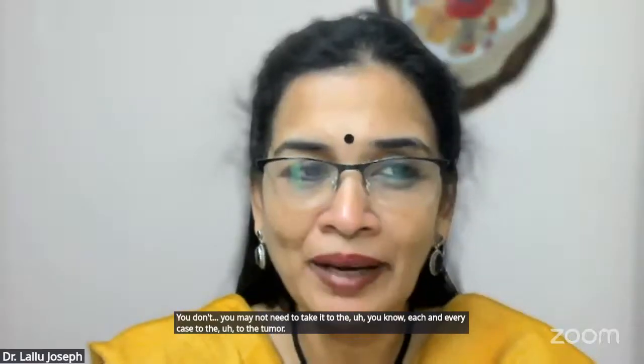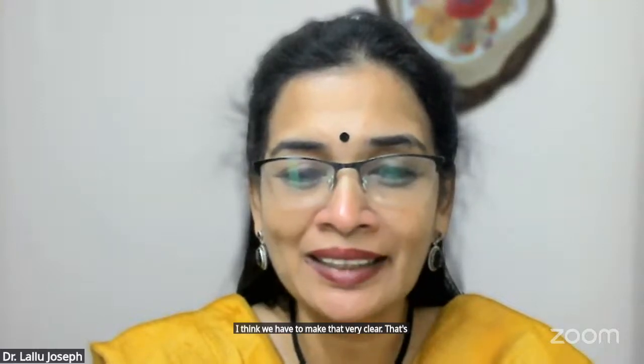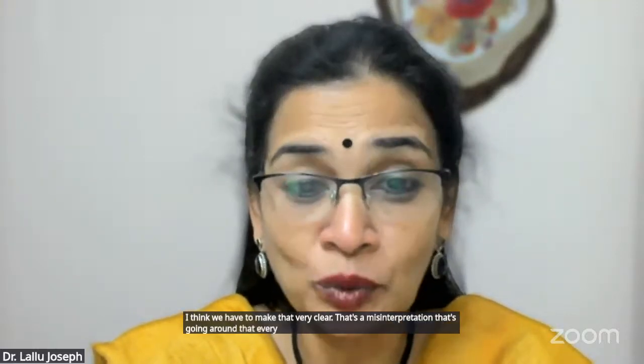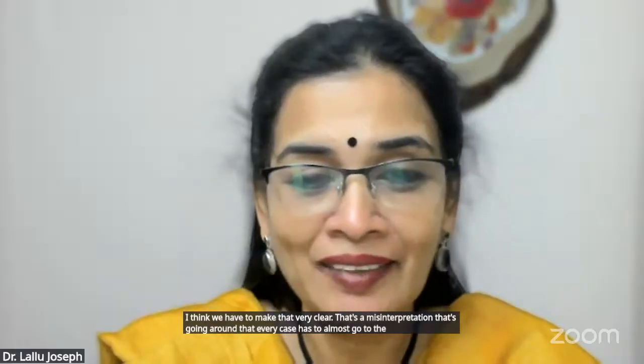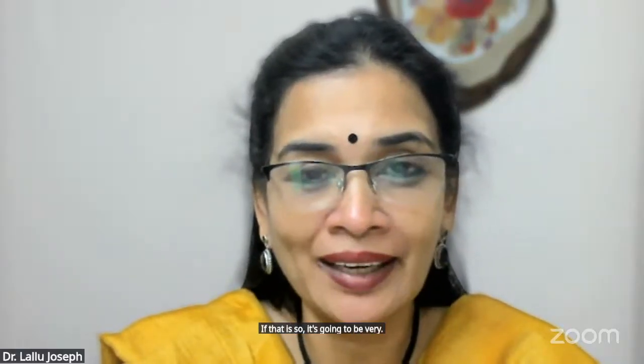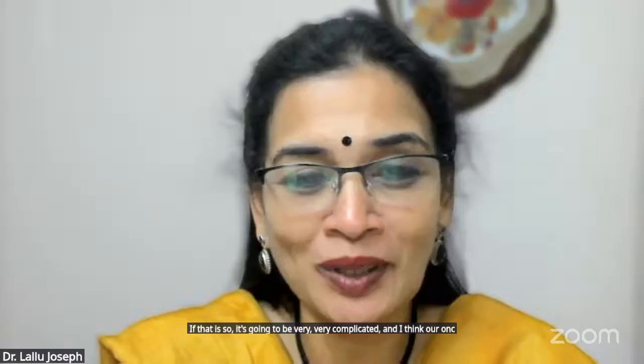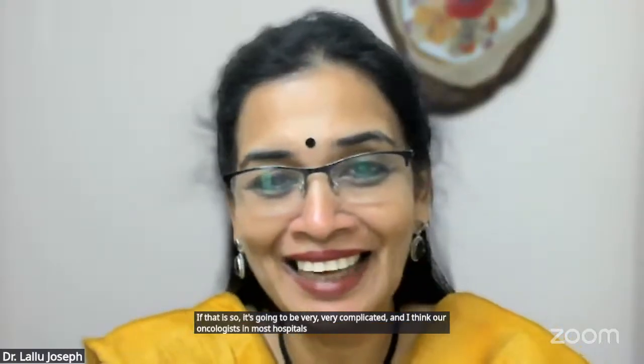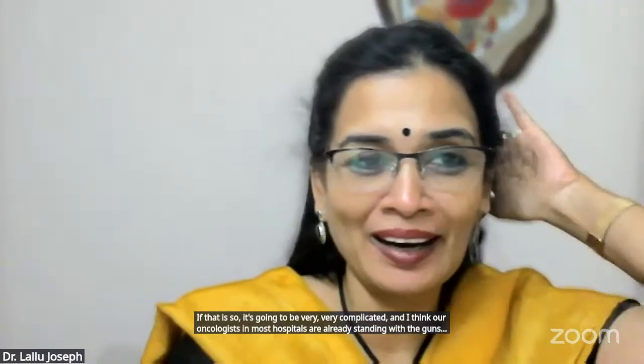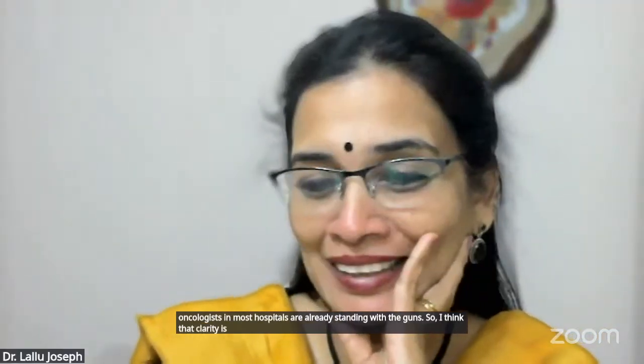I think we have to make that very clear. That's a misinterpretation that's going around, that every case has to almost go to the tumor board. If that is so, it's going to be very, very complicated. And I think our oncologists in most hospitals are already standing with the guns. So I think that clarity is extremely important.